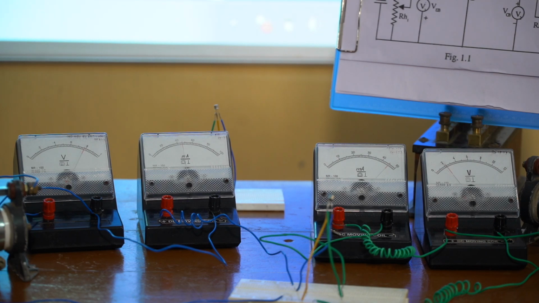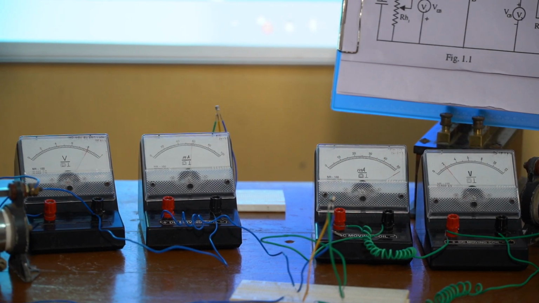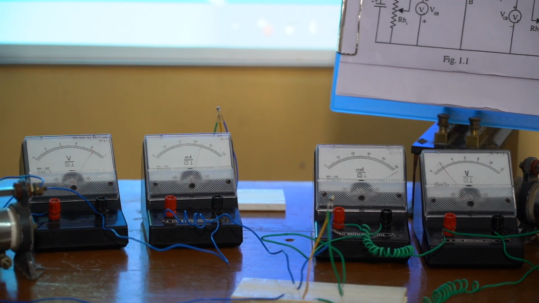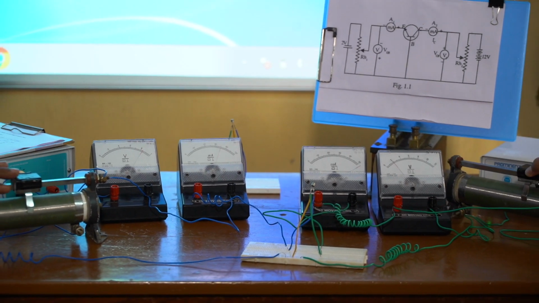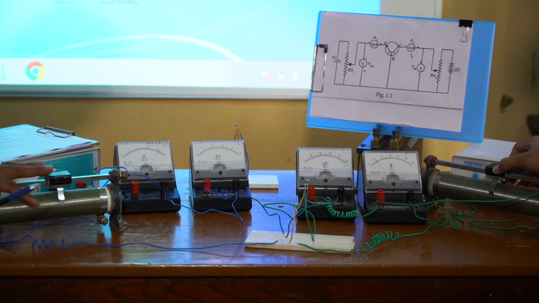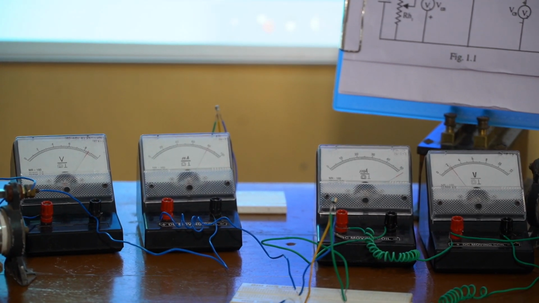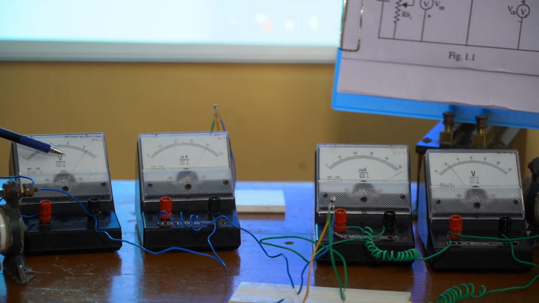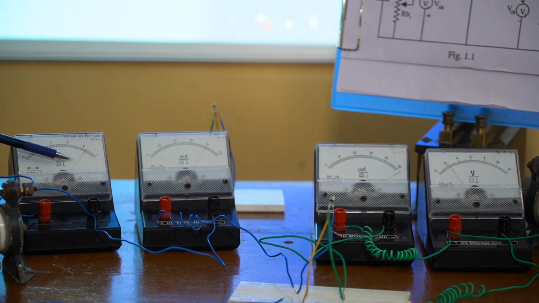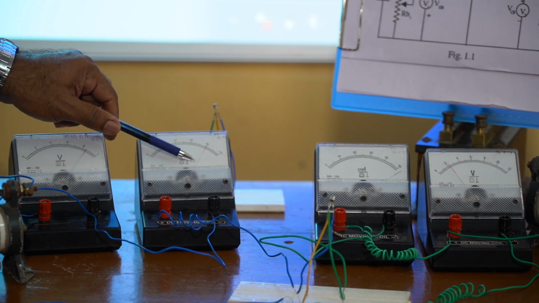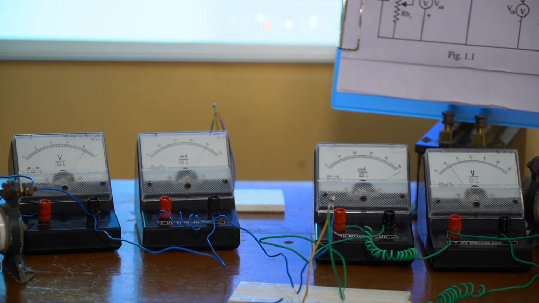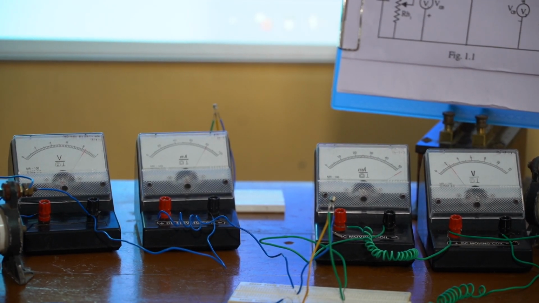Then again it is changed to another value, say 0.84. Now it is 0.84 here, the base emitter voltage VEB. Then the emitter current is nearly 80 milliampere. So those values are recorded in our tabular column.